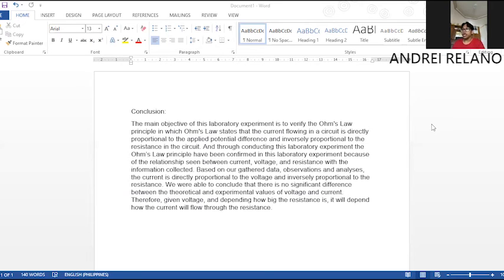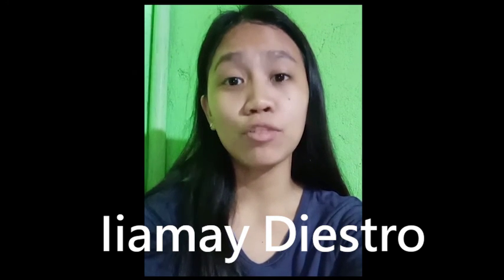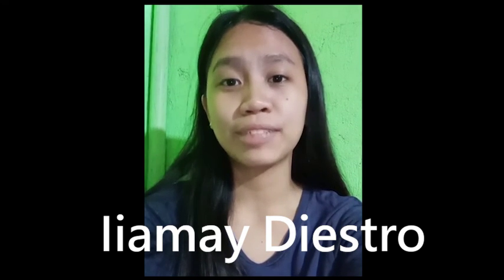We were able to conclude that there is no significant difference between the theoretical and experimental values of voltage and current. Therefore, given voltage and depending how big the resistance is, it will depend how the current will flow through the resistance. Through this experiment, we were able to verify the Ohm's law principle.